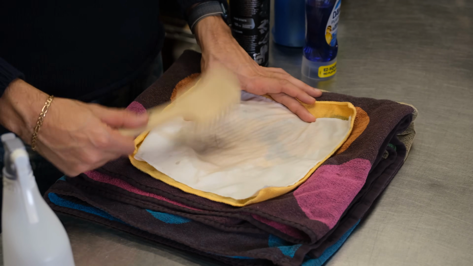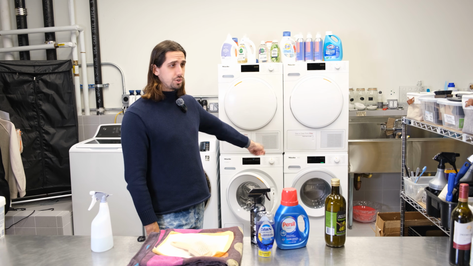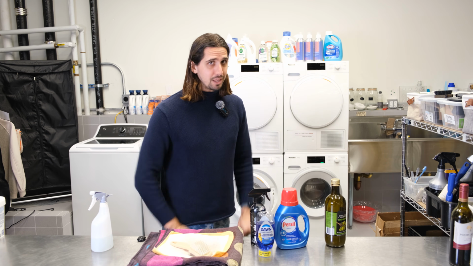Dish soap specifically is really concentrated and you will have sudsing issues if you overdo it in your machine. That's a pain in the butt.